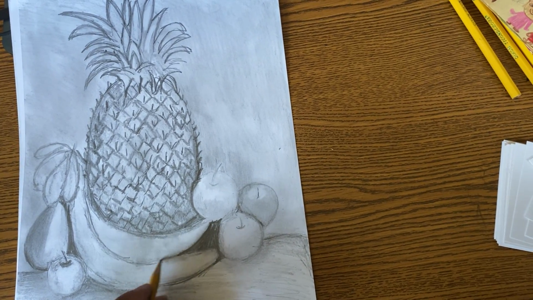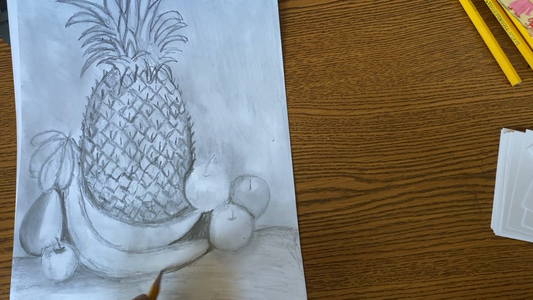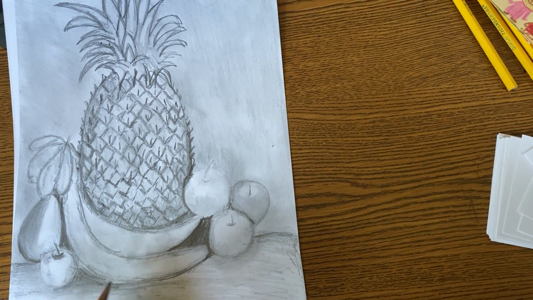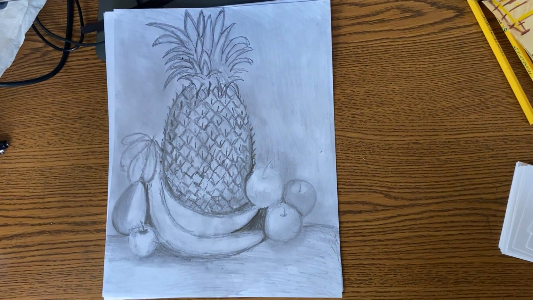And it incorporates all the nice pieces of a still life, depending on what you chose to be your object of focus. There you have it. Happy drawing.